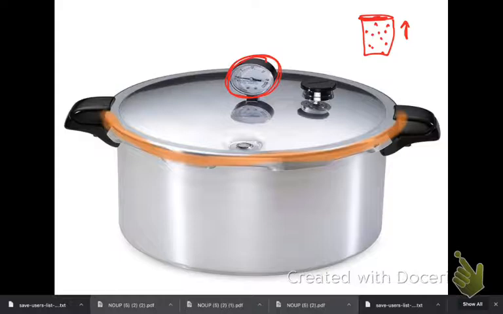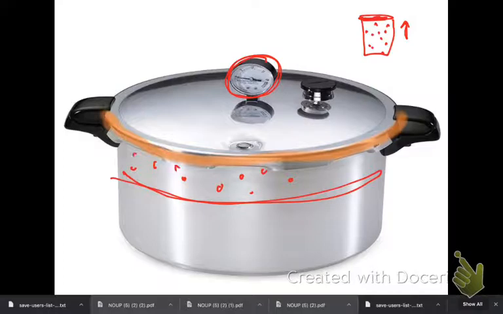As we have a liquid in here, and as it starts to reach its normal boiling point, remember, atmospheric pressure has to equal vapor pressure. As this is heating and starting to evaporate, we're starting to create a vapor pressure.